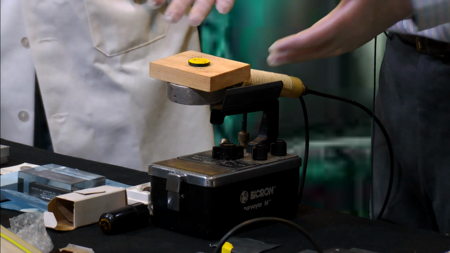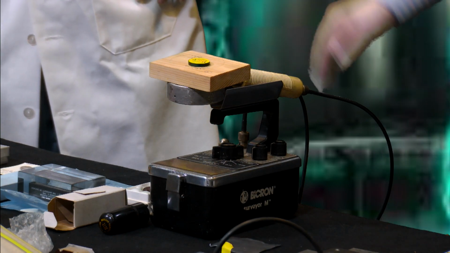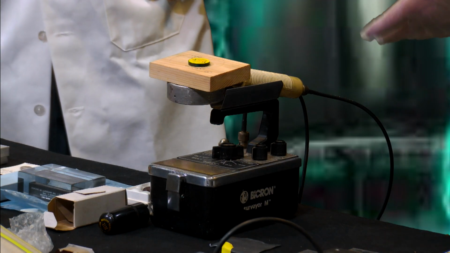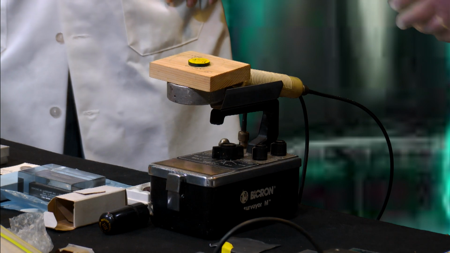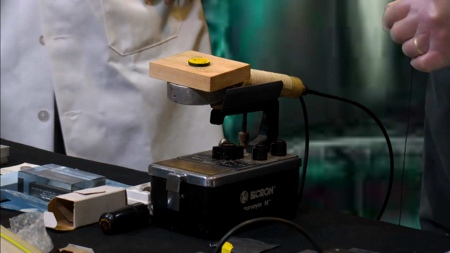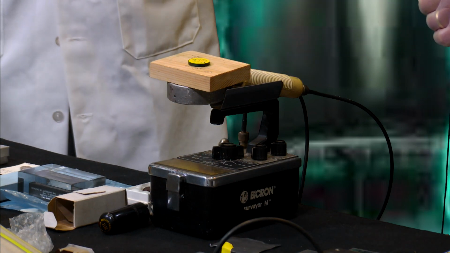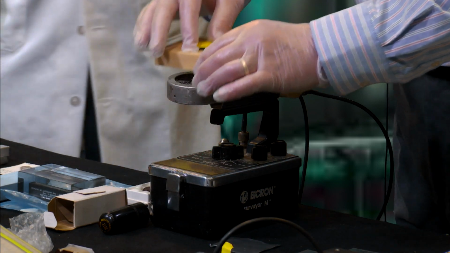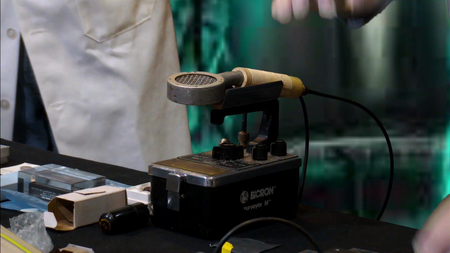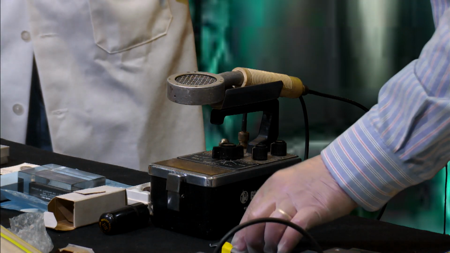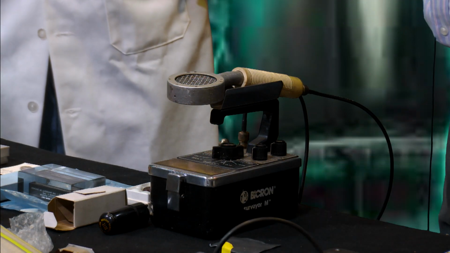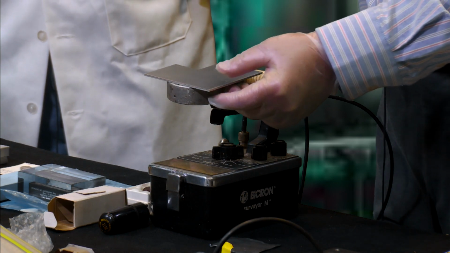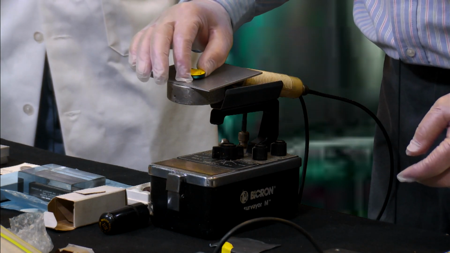Now again, the wood seems to block the alpha particles. But it's not blocking the other, and we'll show which one that is. Now I'm removing the wood, and this is strontium 90. Now I'm back to the 1/8 inch aluminum on the Geiger counter.